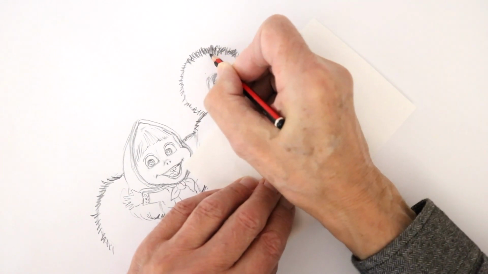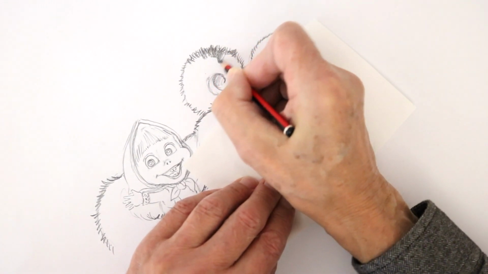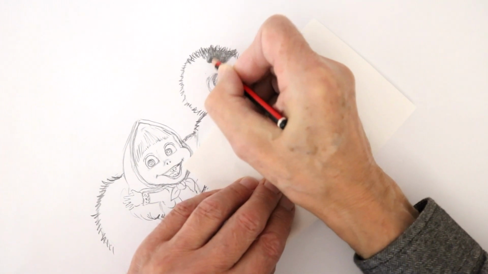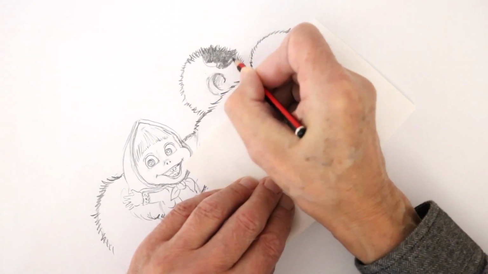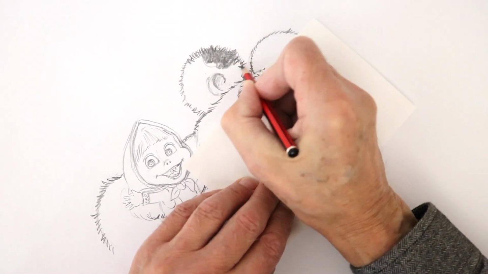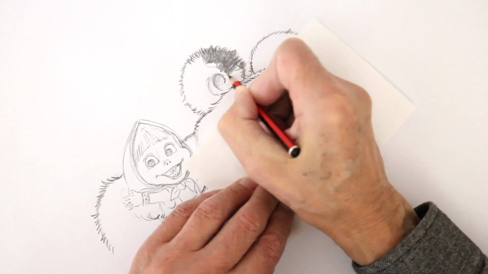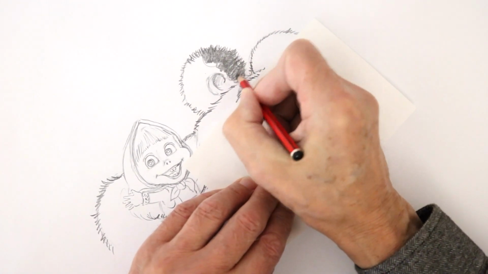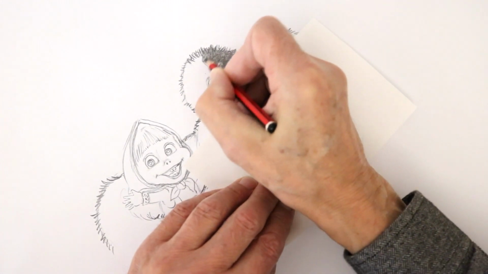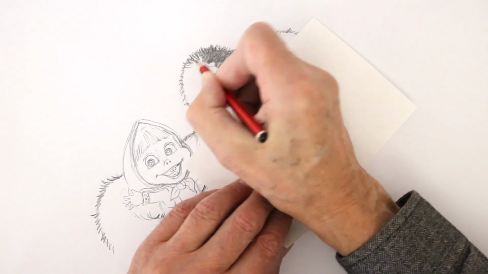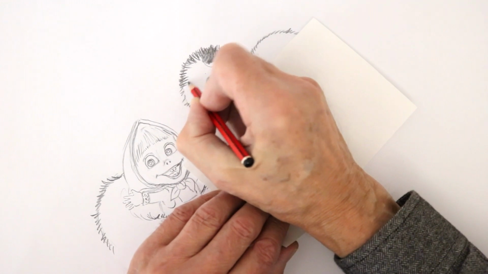But as you come into the center of the ear, start to then use your pencil in a kind of circular motion like that to blend in the hairy shapes into the black of the ear. Okay? All the way around, like that.